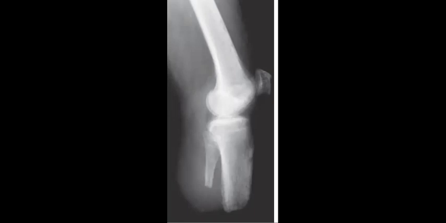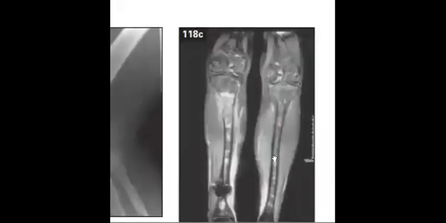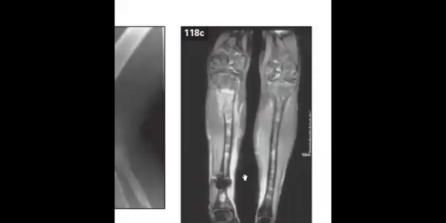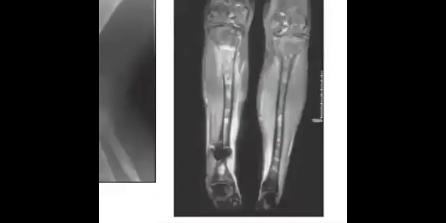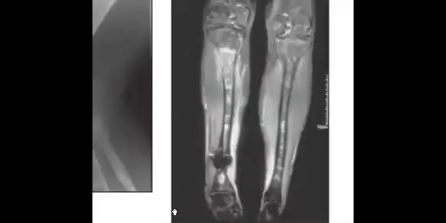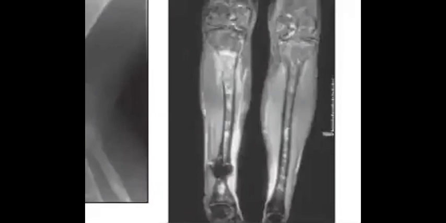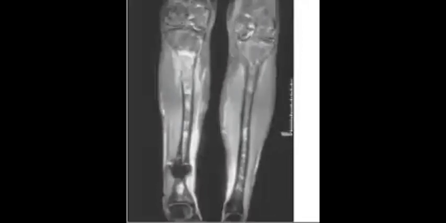I want to show you something else here. So try to maybe describe it. So this is a fat suppression, and what do you think about the appearance?